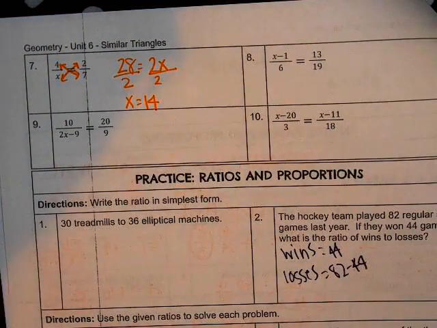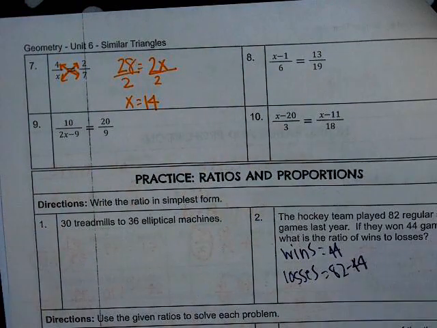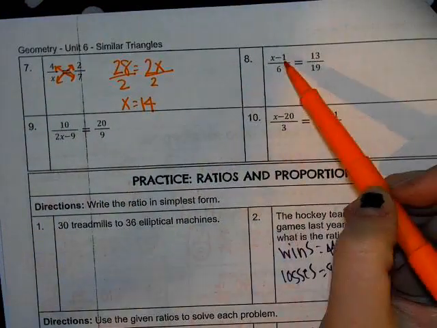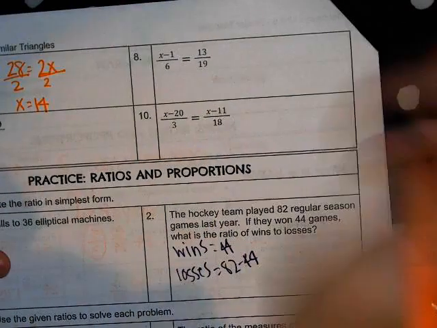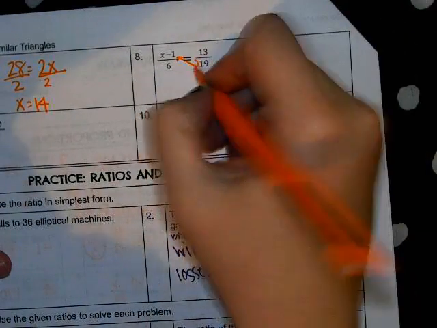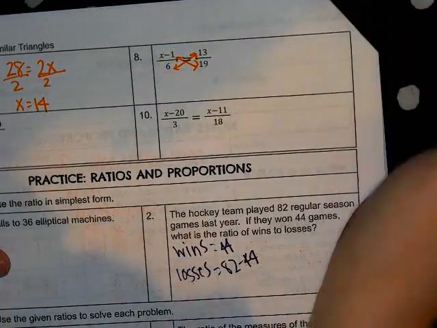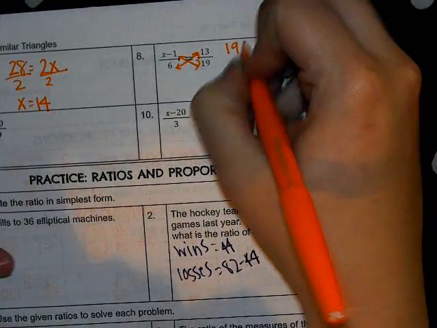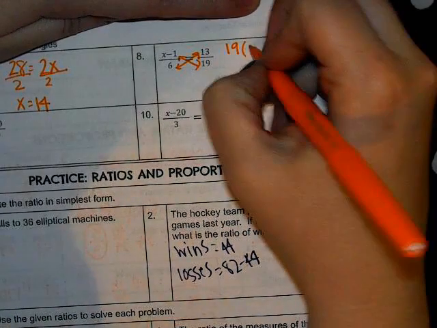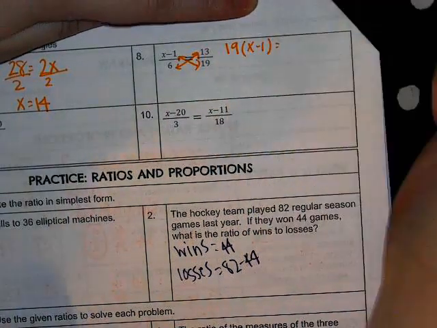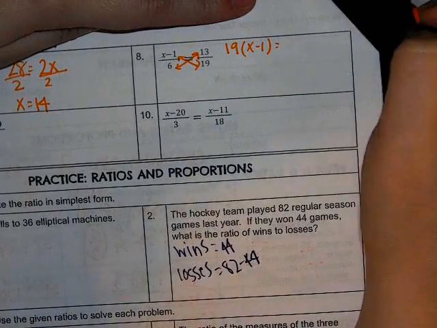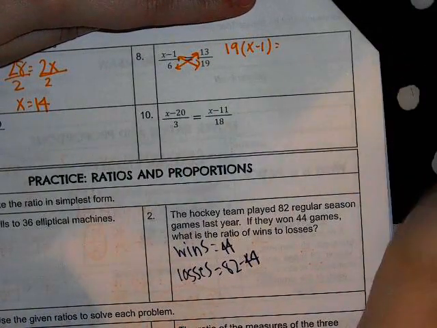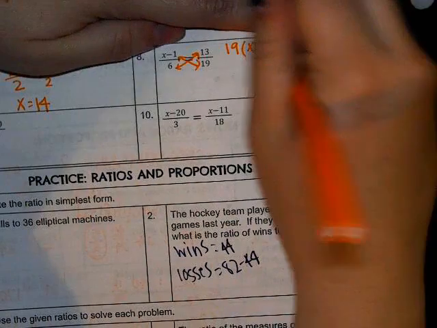Okay, looking at number 8. Number 8 makes it a little bit harder because there is something with this x. It is no longer by itself. So in order to do that, I am still going to cross multiply, same as before. And I'm going to start by writing the steps that I am doing. So I am multiplying 19 times x minus 1. Because there are no variables on the other diagonal part that I'm multiplying, the 6 times 13, I am just going to write what 6 times 13 is, which is 78.